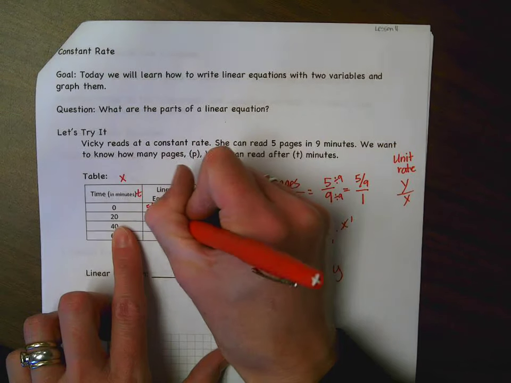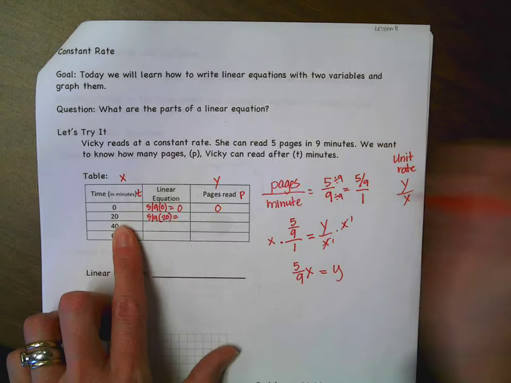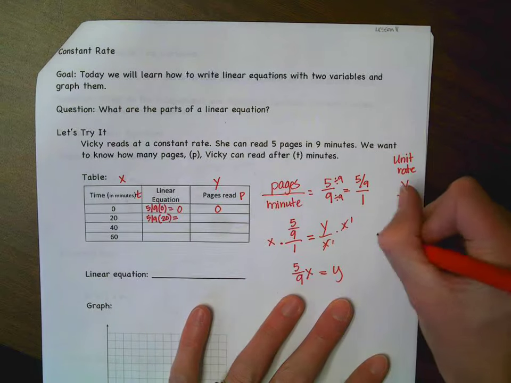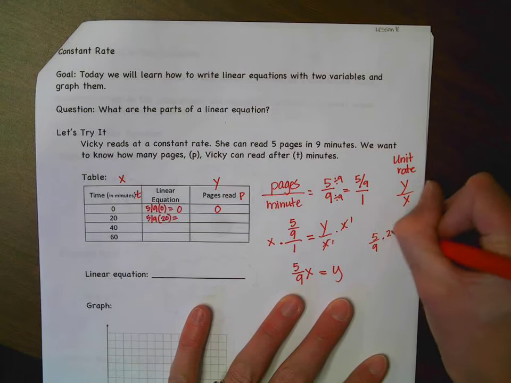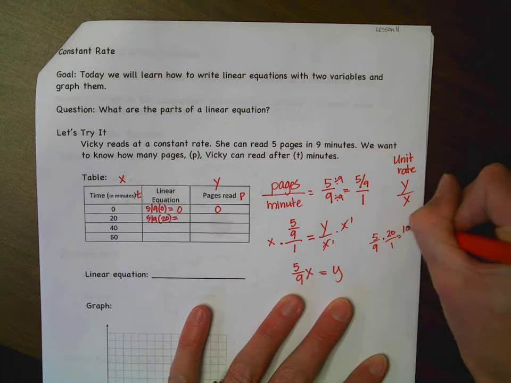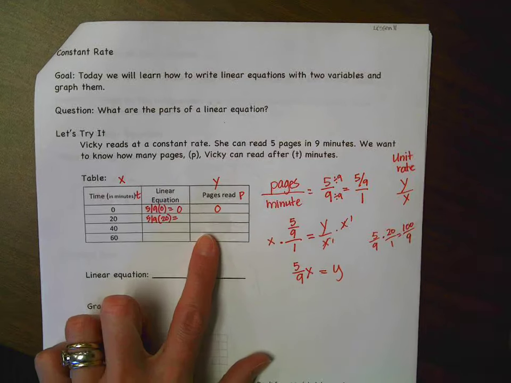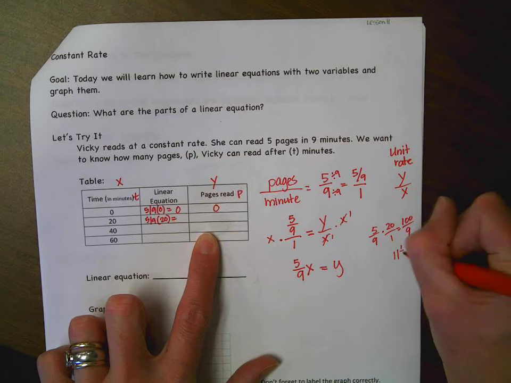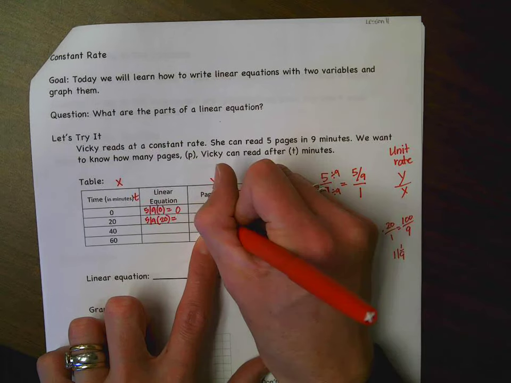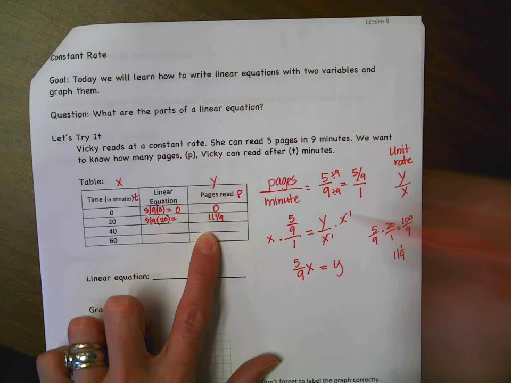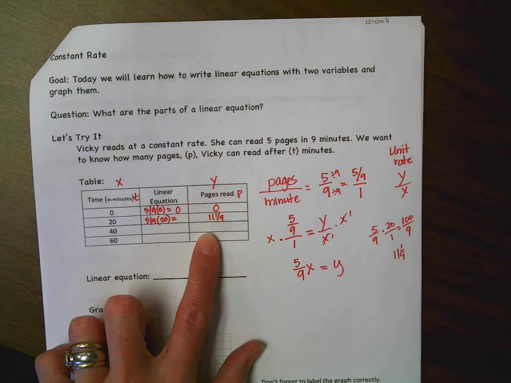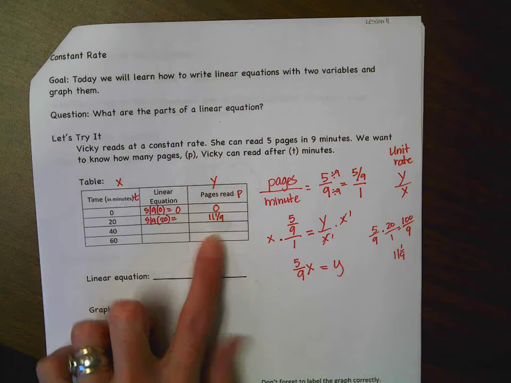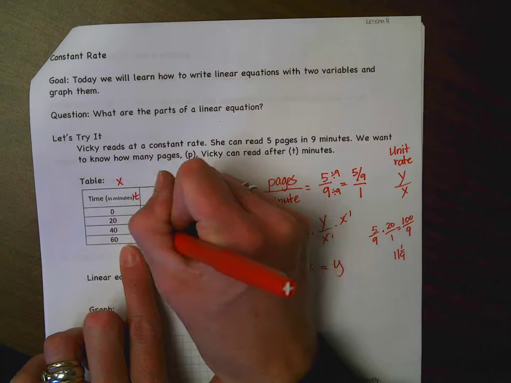5/9 times 20, because that's our x, equals what? So now you're going to take 5/9 times 20, which gives you 100 divided by 9. So we know our pages read would be 11 with 1 left over, and so you'd have 11 and 1/9 pages. So you can read 11 and 1/9 pages. Yeah? So that's 99 with 1. Yep, perfect. Okay, so now we're going to do this one.